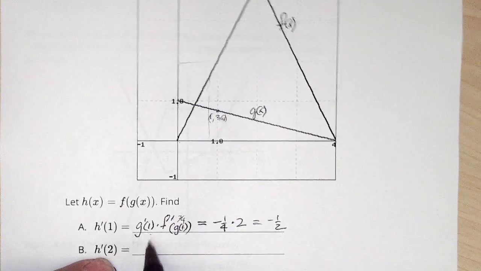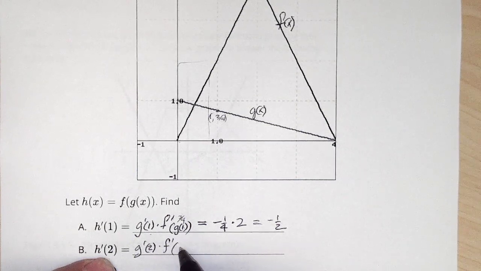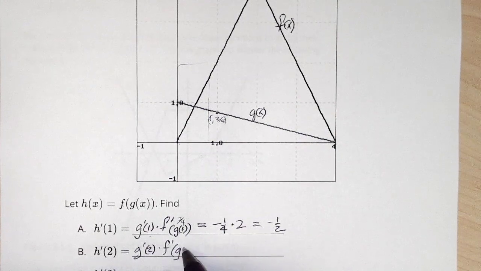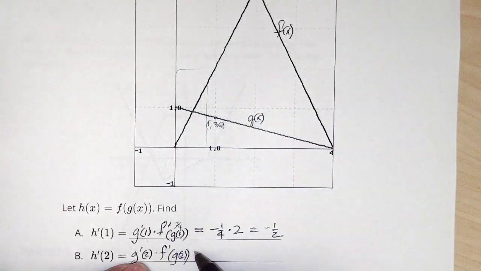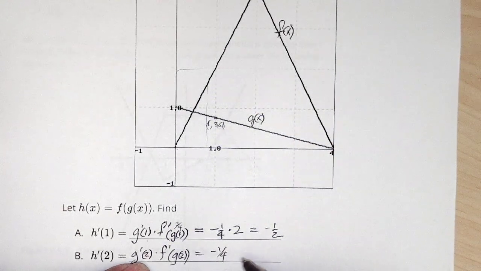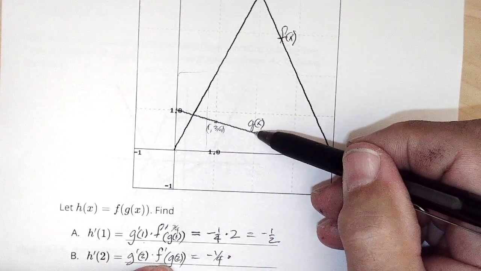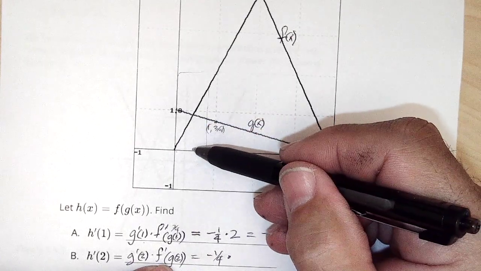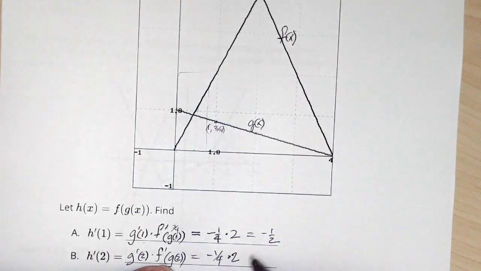Now h prime at 2, so now I've got to do g prime at 2 times f prime at g of 2. G prime is negative 1/4 times, g of 2 is 1/2. So I've got to go to 1/2 and see what the slope of f is. Well, it's still 2. So it comes out to be 2 times negative 1/4, which is negative 1/2.